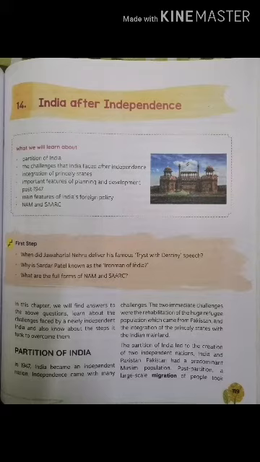Meaning, when India became an independent country, the two main problems it faced were to provide proper spacious areas for the refugees who came from Pakistan, and also to take care of the countries and states that already existed in India at the time. The partition of India led to the creation of two independent nations, India and Pakistan.